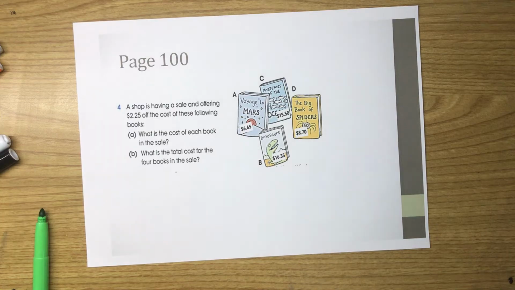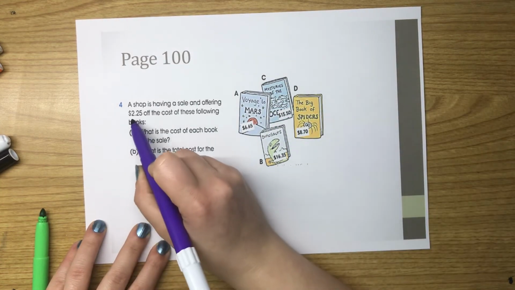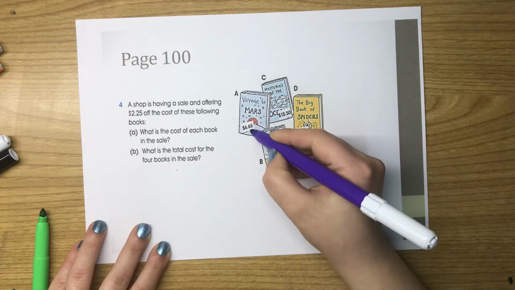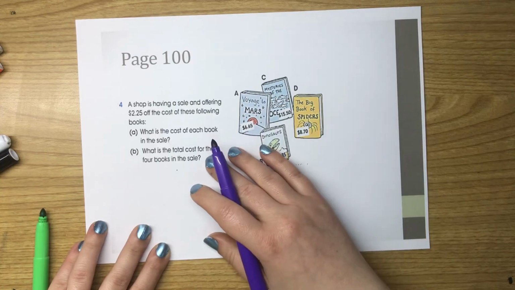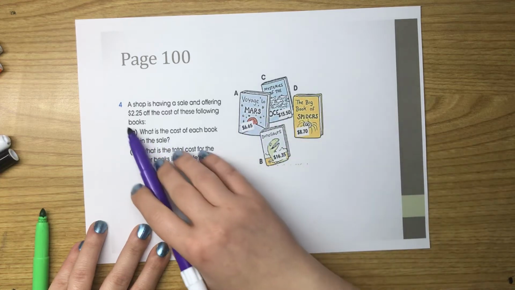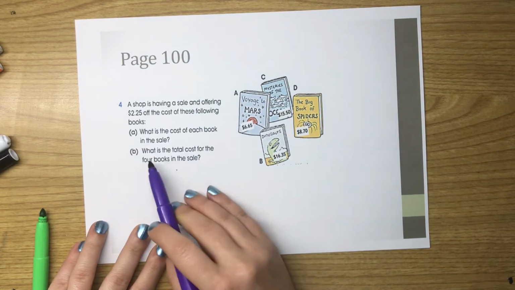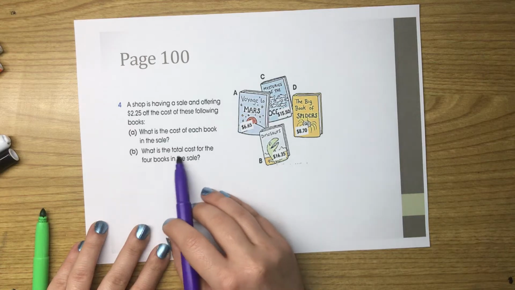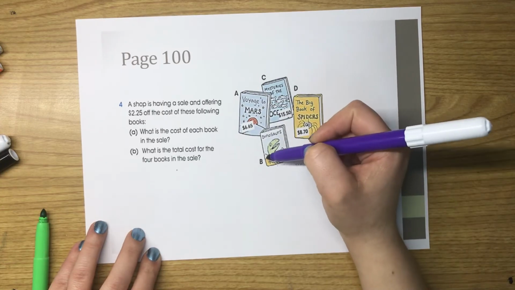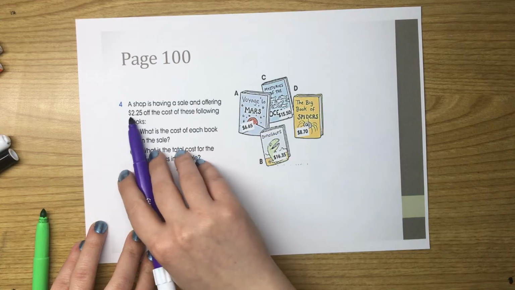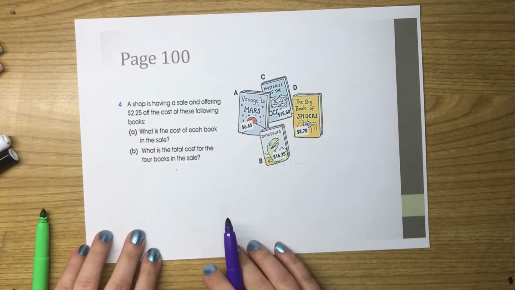That means in each book, you are going to take off 2.25 of its original price. That's the offer from the shop. For these books, you are going to take 2.25 from the cost of each one. And the next question, they are asking what is the total cost for the 4 books in sale. After we find the new price, after taking 2.25 from the price for each book, we have to add these numbers together.